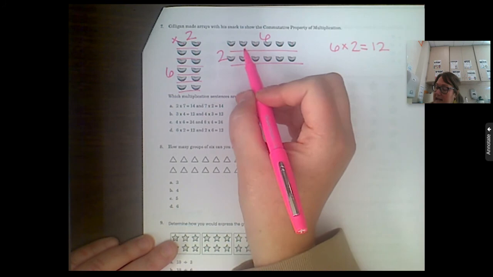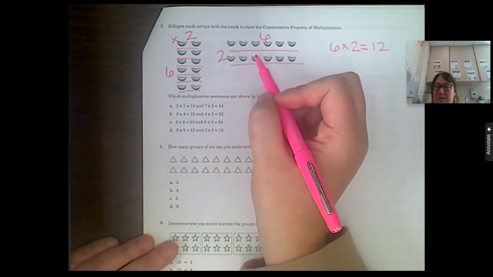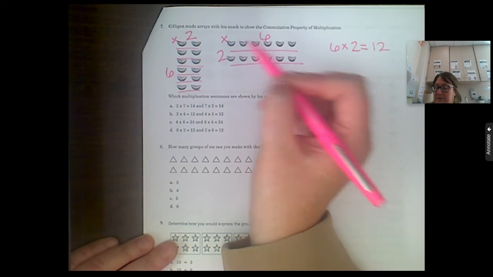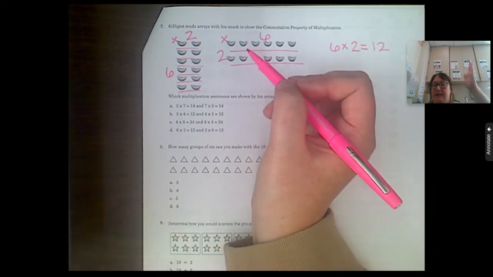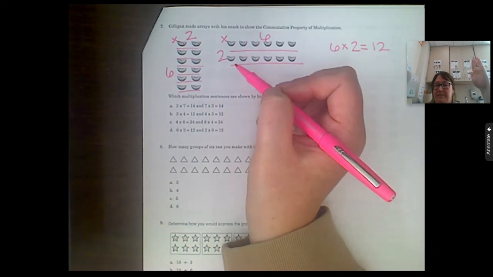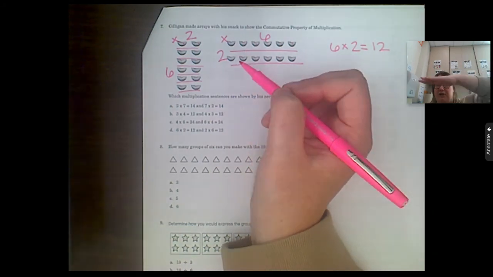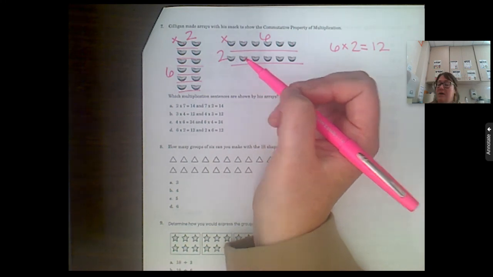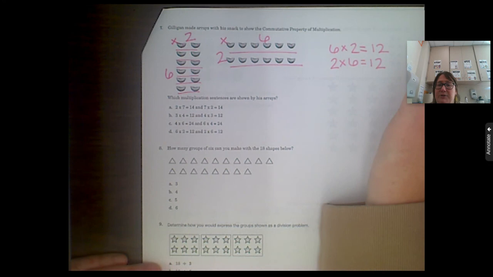Speed counting there. And the second one, look, they're the same numbers that I'm multiplying, right? So here I had 6 and 2. Here I have 2 and 6. What did I do to my array? This one was standing up, and I took that same array and just turned it onto its side. So what property did I use there? I use the commutative property. So if 6 times 2 equals 12, then 2 times 6 also equals 12. I don't even need to do that counting there, right?